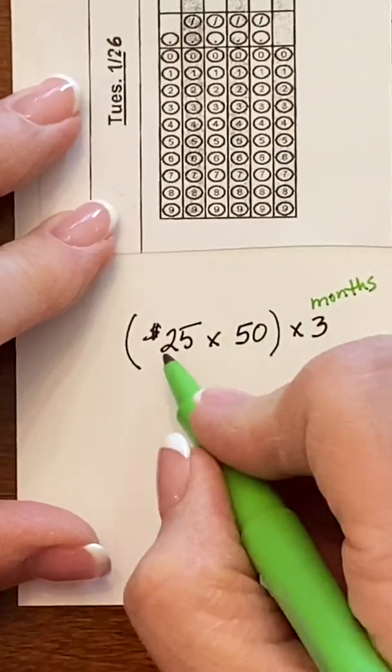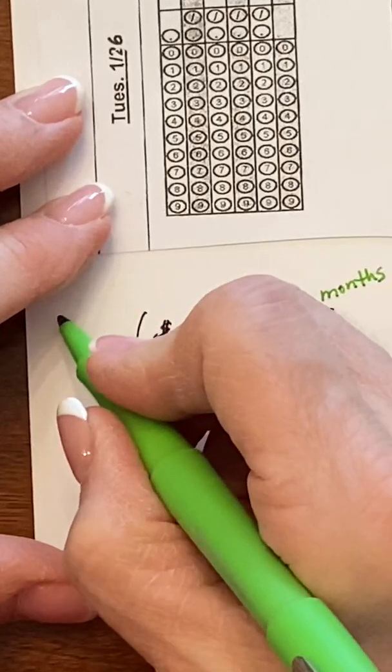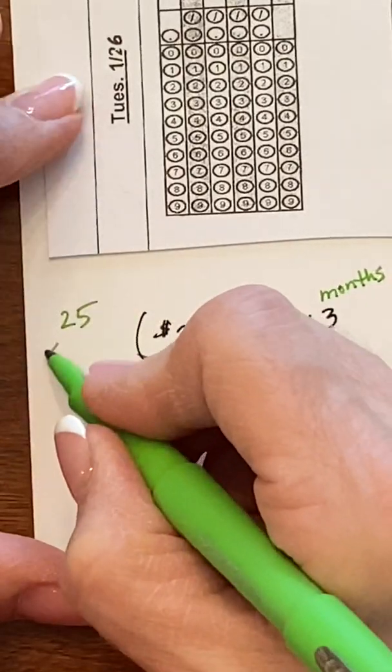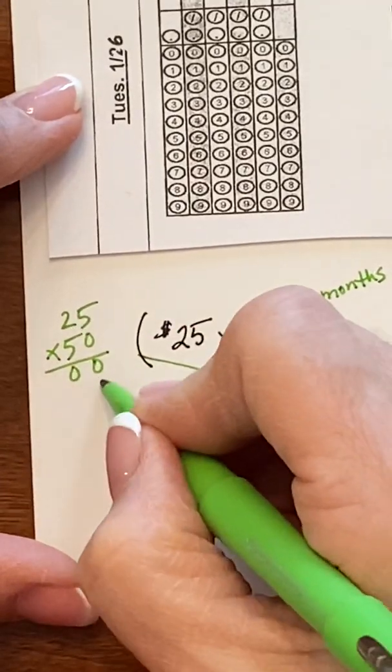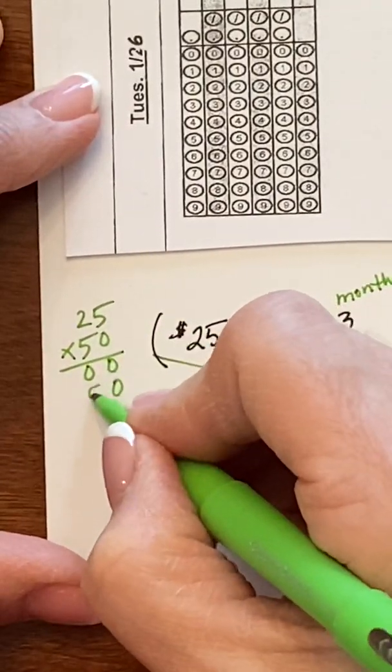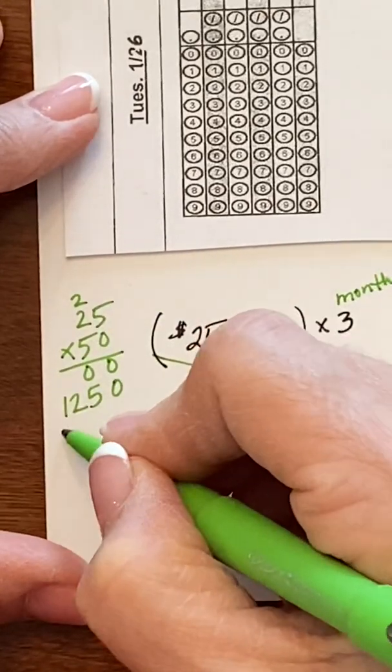So we're going to go ahead and multiply 50 times 25. So we could go ahead and do that over to the side. 0, 0, 0. Don't forget your placeholder. 5 times 5 is 25. 2 times 5 is 10, plus 2 is 12.